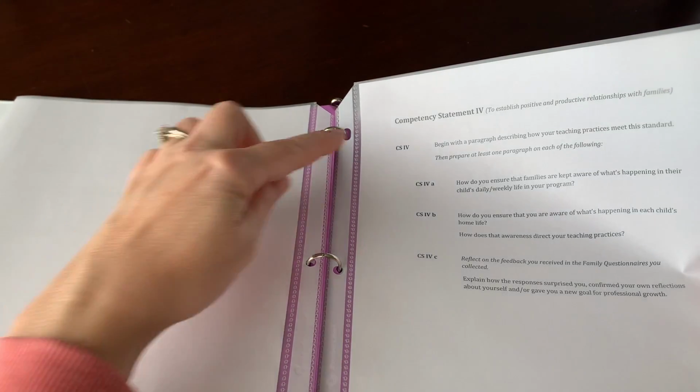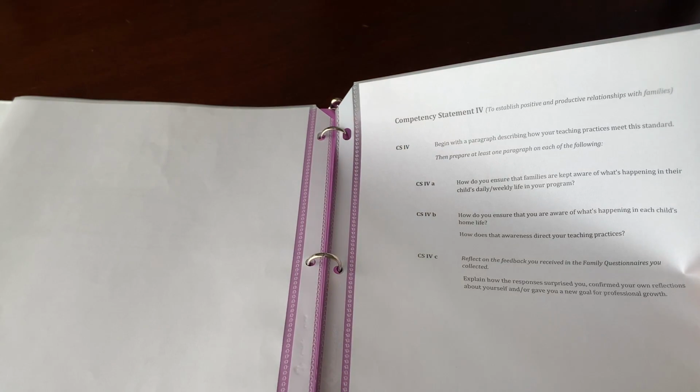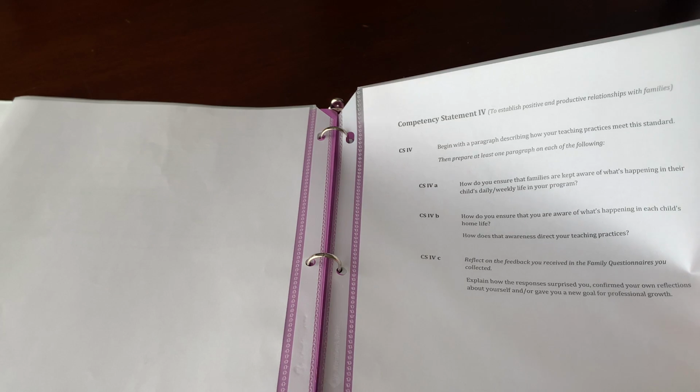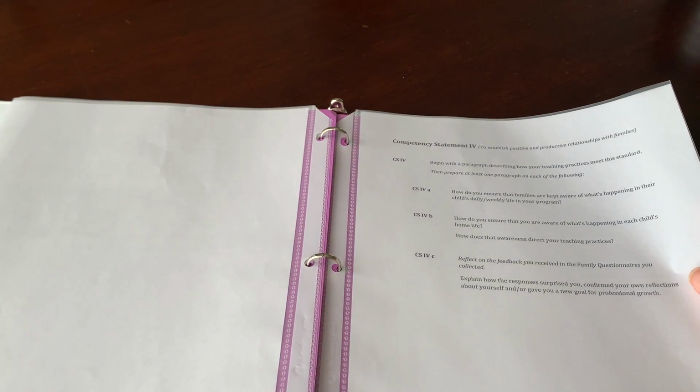Competency statement 4 is to establish positive and productive relationships with families. This is where you're going to begin once again with a paragraph describing how your teaching practices meet the standard. And then A, B, and C will be answered with a paragraph on each of those, reflecting on answering those questions that are in your competency standards book.